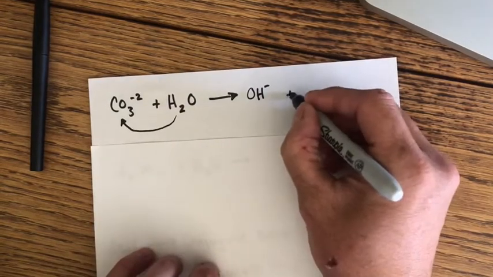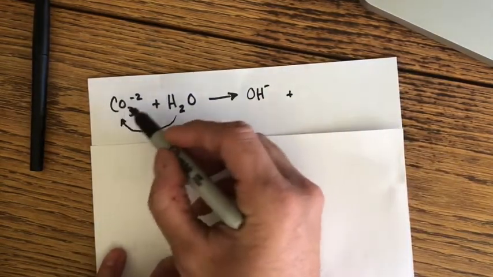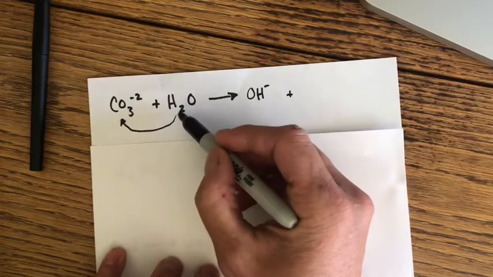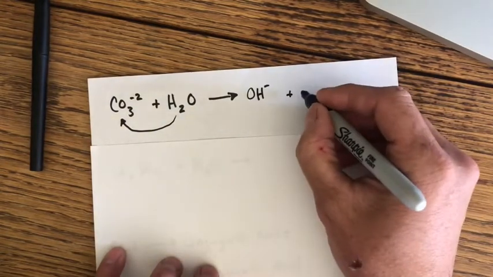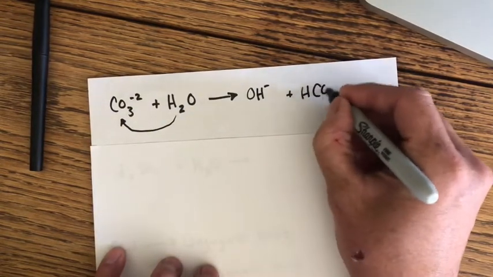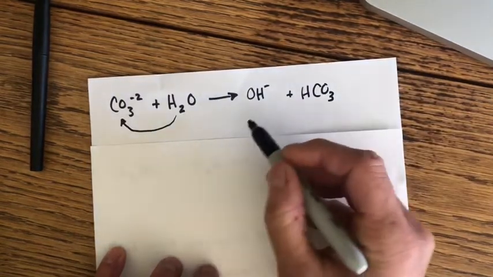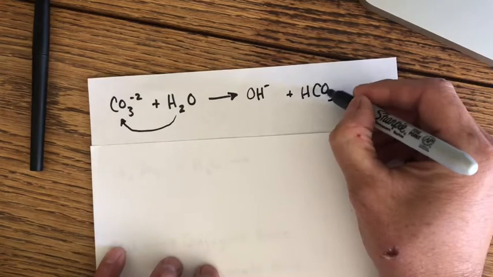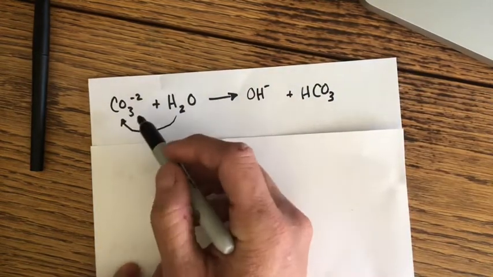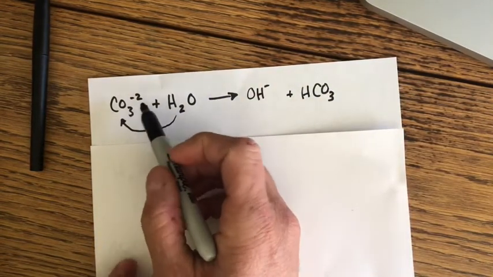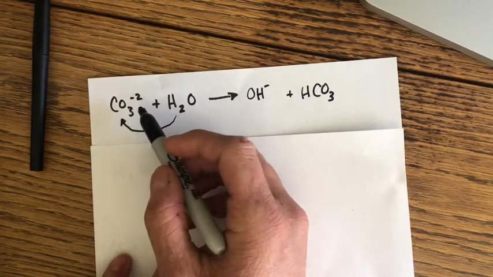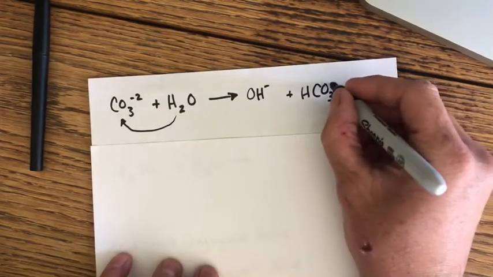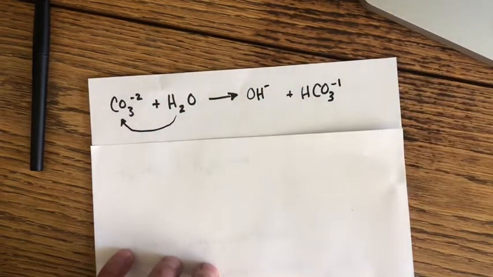The other compound that gets created is the carbonate, which picks up that hydrogen ion from the water. So this is now HCO3, and because we've added a positive hydrogen ion to this already negative -2 oxidation state, that -2 drops down to a -1 oxidation state, and it's important to keep track of those oxidation numbers.